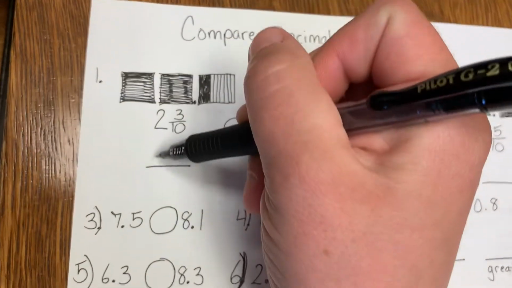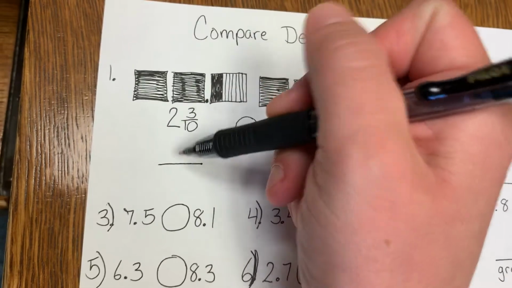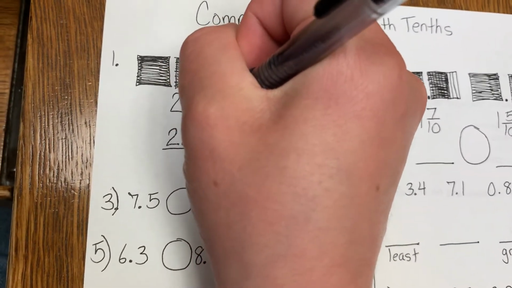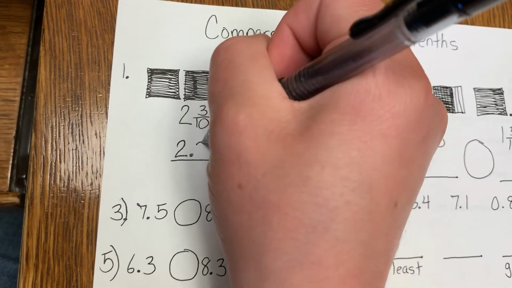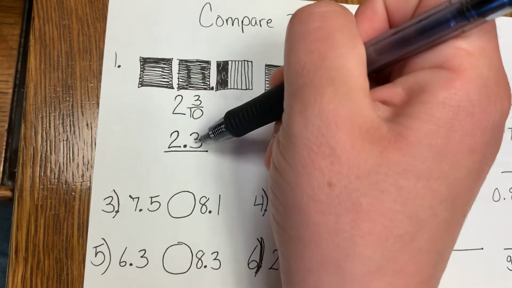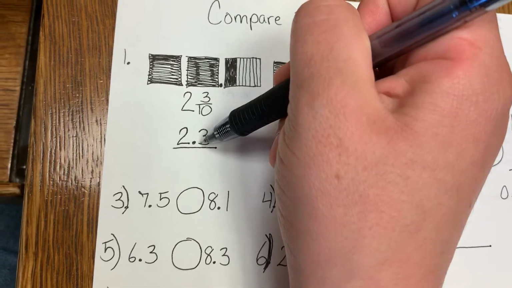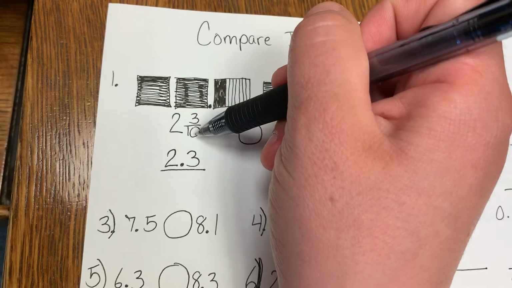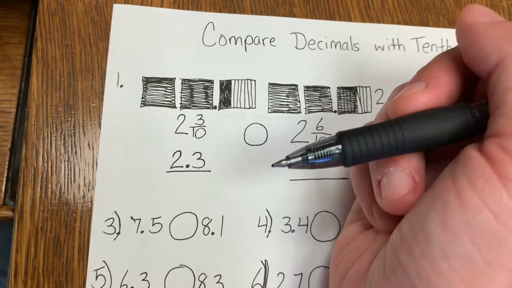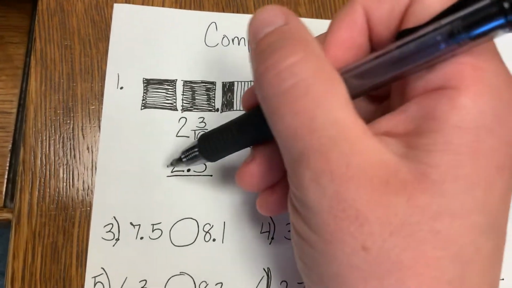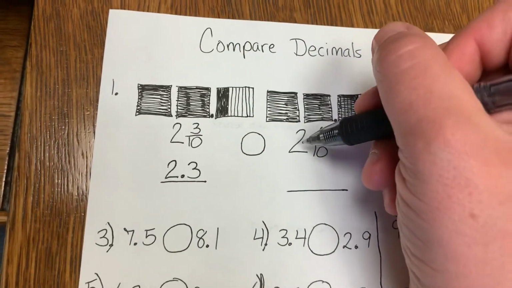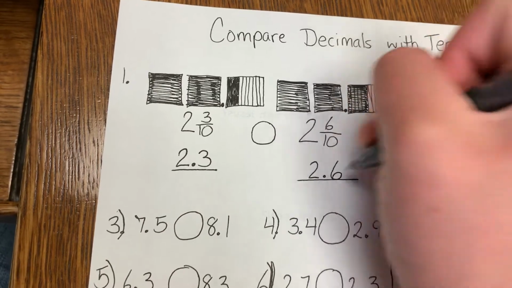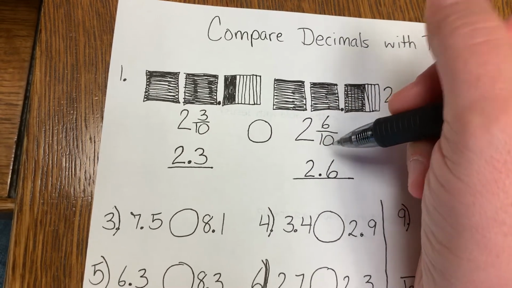So we're going to use this line to write the fraction as a decimal. So 2 goes in the ones place, decimal point, 0.3. Because remember, this first place after the decimal is the tenths place. And so when a number is over 10, it goes in this first place after the decimal. So 2.3. And this one, 2.6, is the same as 2 6/10.